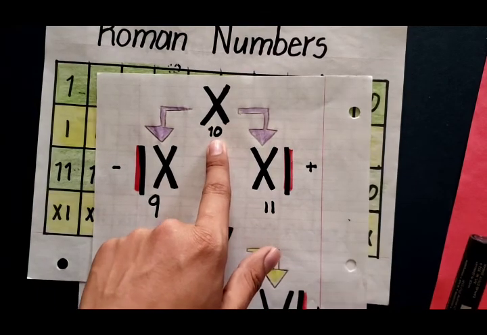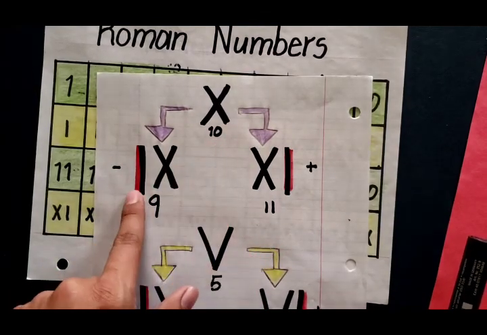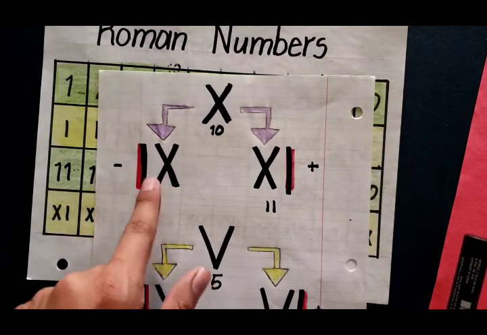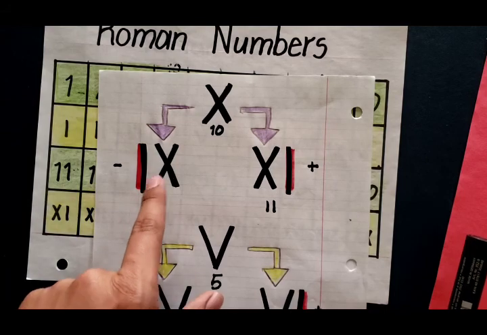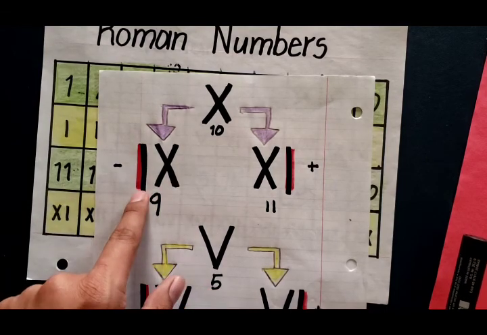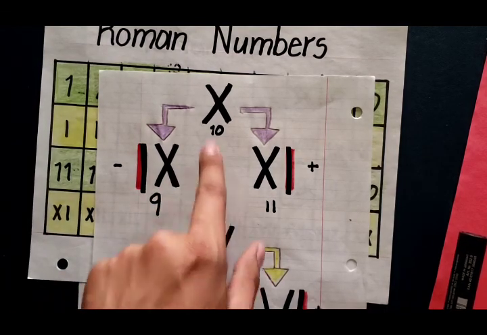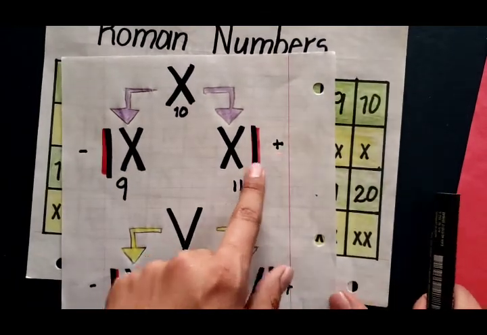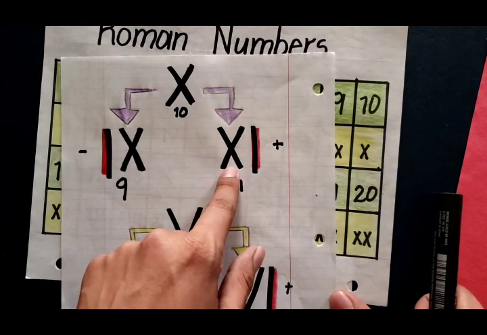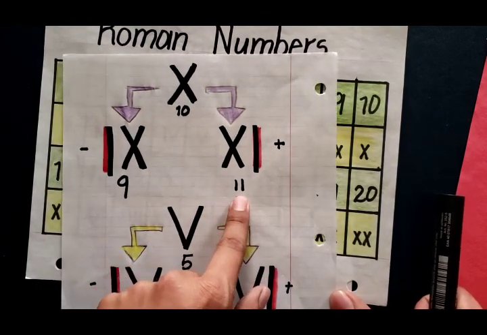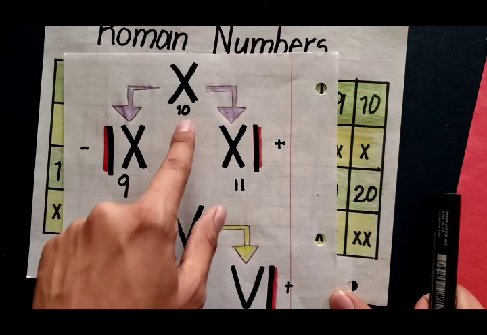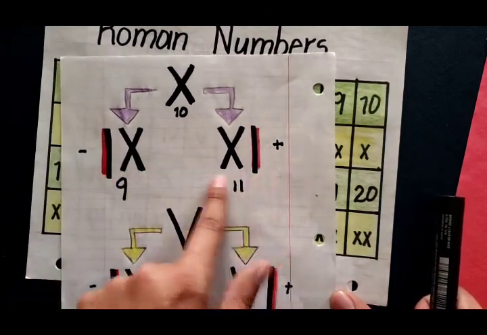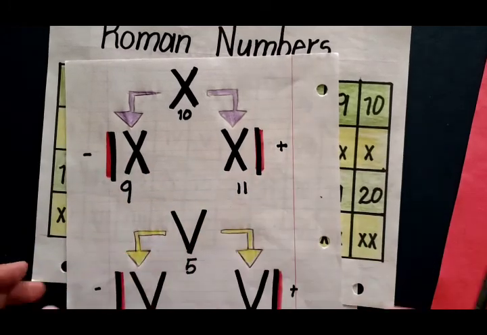This one is number 10. If you put the line before number 10, which is the X, it means minus. It means subtraction. And it is as if you were saying 10 minus 1, 9. If you put it after, it means plus. It means addition. So it is as if you were saying 10 plus 1, 11. Okay, 9, 10, 11. Before, after, minus, plus.